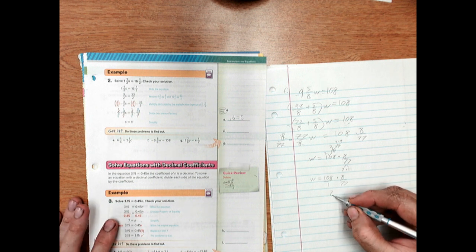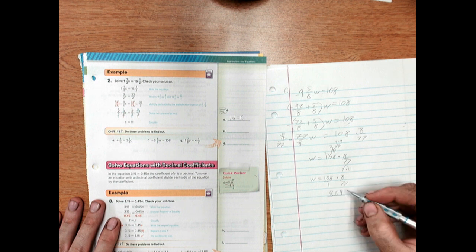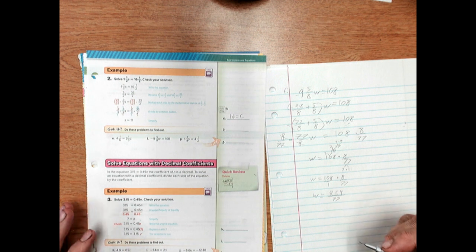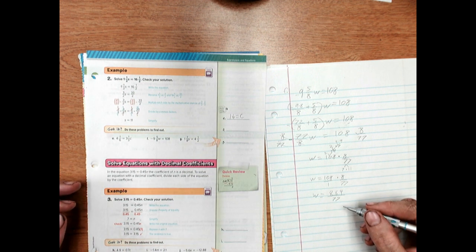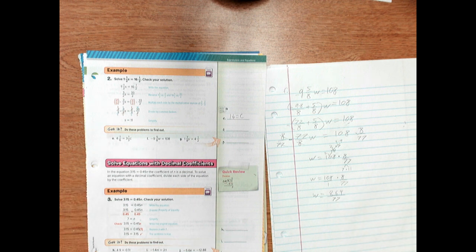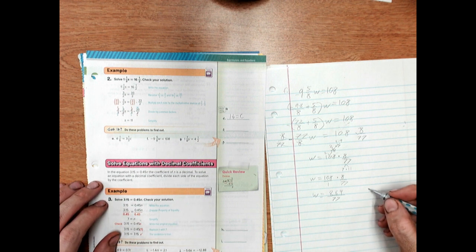Is 864 over 77 times 1 is 77 equals W. Now 864, how many times does 77 go into 864?